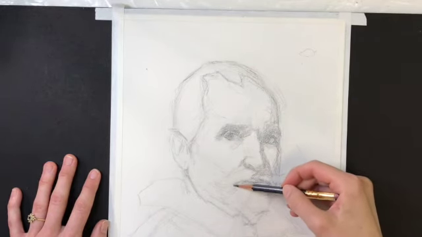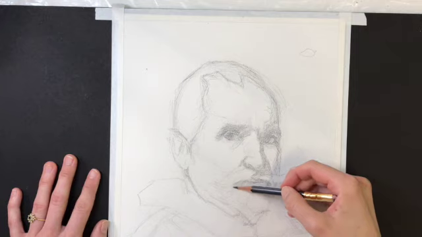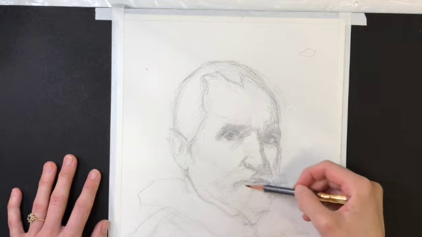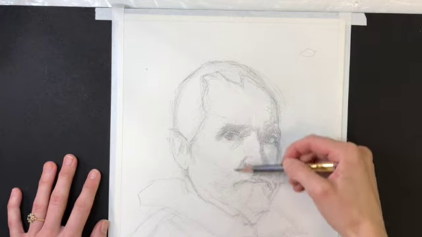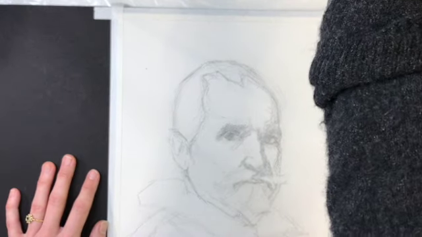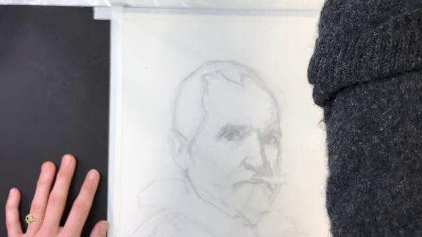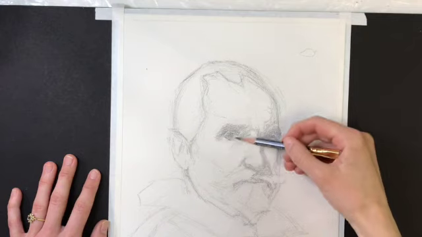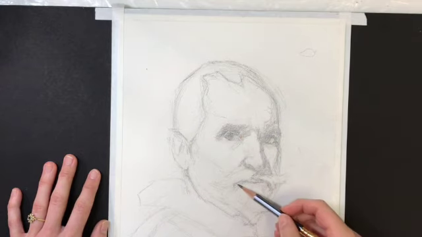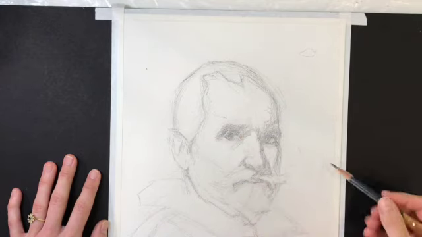So right here, I just checked where the end of the shadow created by the mustache aligns with the eye on the model. And I can see that it aligns with the end of the iris. So we're just going to put that note there.